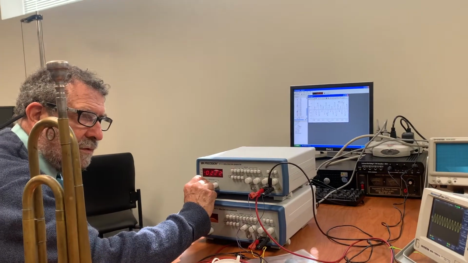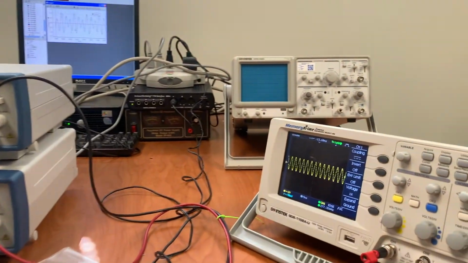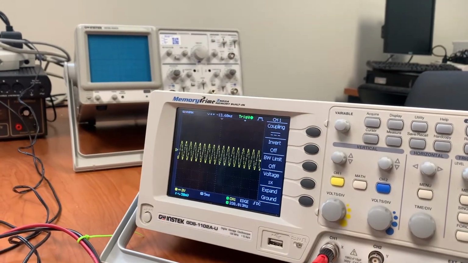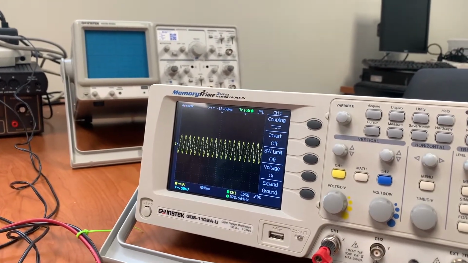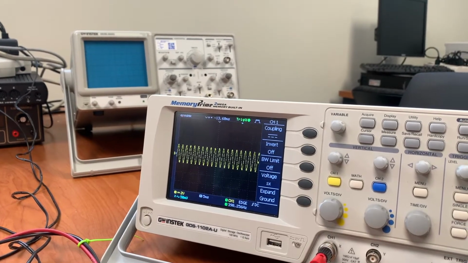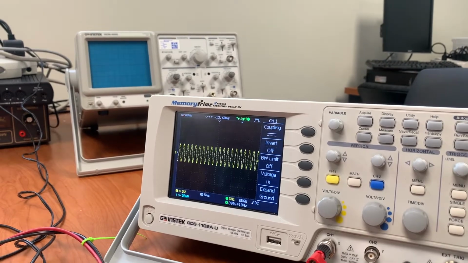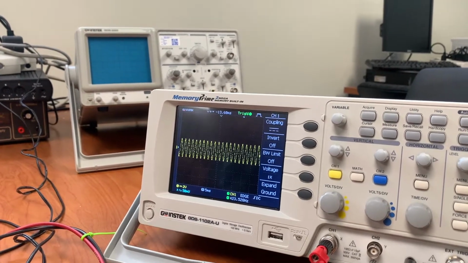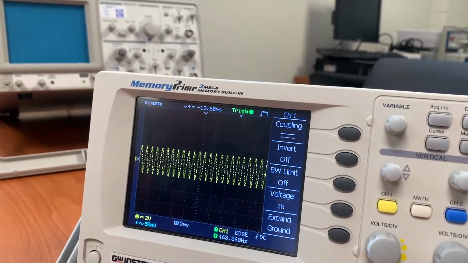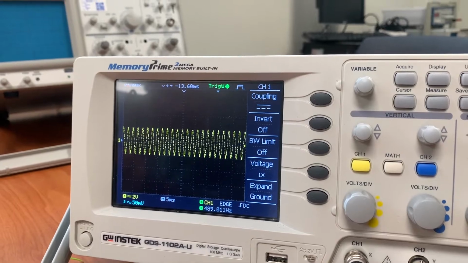So as you turn the frequency up, you can see that the waves on the scope get closer together. That corresponds to a shorter time between the peaks, which means a shorter period, and the frequency is proportional to the inverse of the period, 1 over the period. And as you go to higher frequencies, you can also hear that the tone, the pitch, is going up.